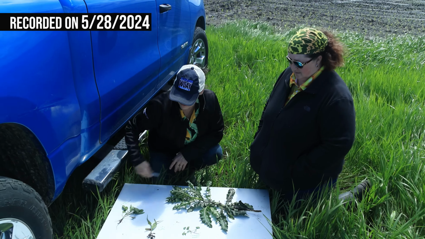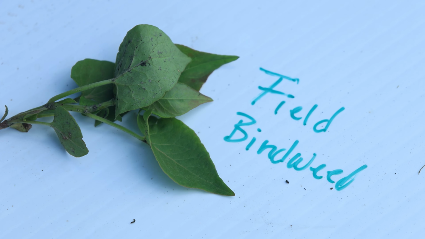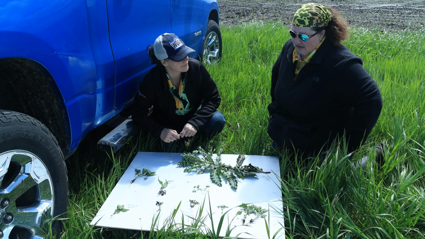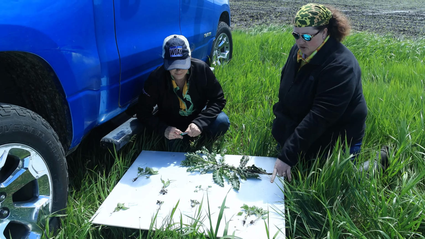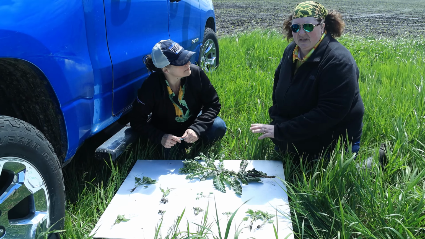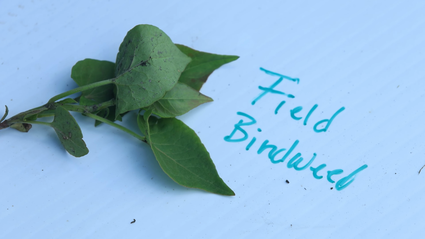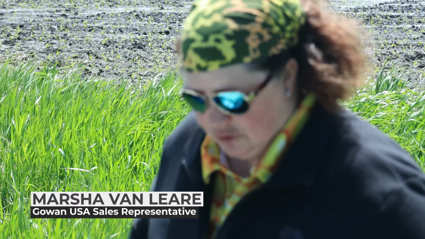But after that, we have field bindweed. Not very usual to see field bindweed in a field. This is more on a field edge, where when you see some of these larger weeds, that's where we found them. And you see that a lot on field edges. That's just because we don't want to get too close to the ditch, or if the neighbor's there, we want to be really careful. Leave a buffer strip. Absolutely. Good neighbors leave buffer strips.